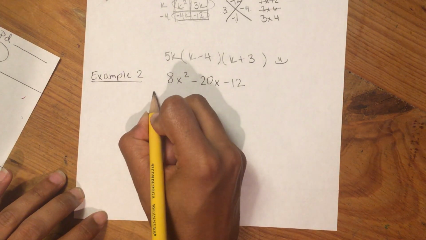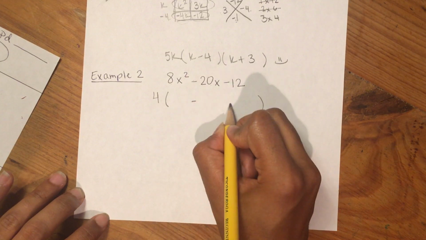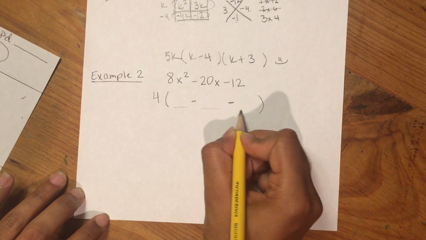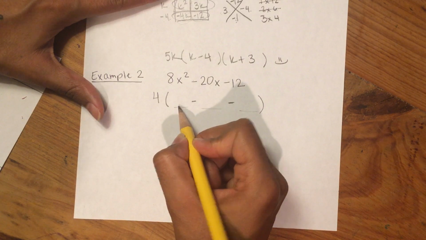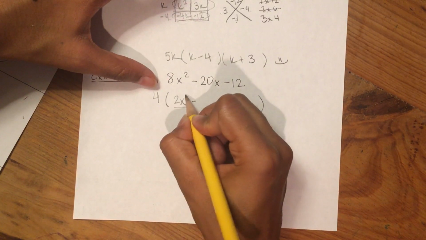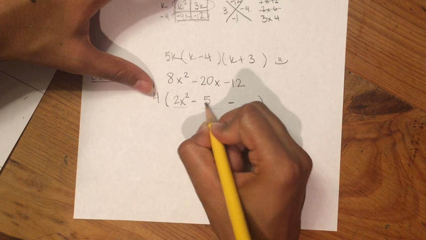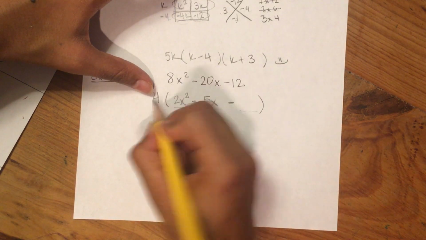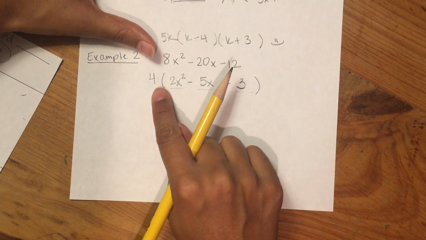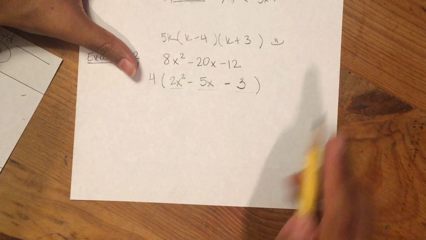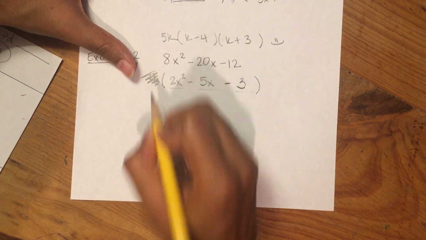Okay, so let's stick our 4 out here. I'm gonna separate out my terms. They're separated by minus signs right now, so I'm gonna put them so that I leave room for 1, 2, 3 terms, okay? So divide every term by 4 and stick it in there. So 8x squared divided by 4, 2x squared. -20x divided by 4, -5x. -12 divided by 4, -3. And there we go. So we found our GCF. We factored it out. We put our GCF down here and set up for our final answer. And then we ignore, ignore, ignore.